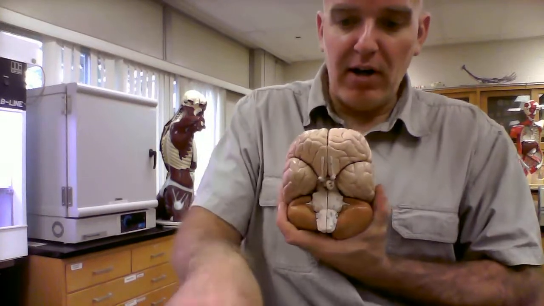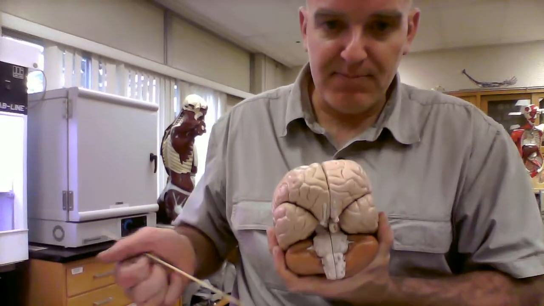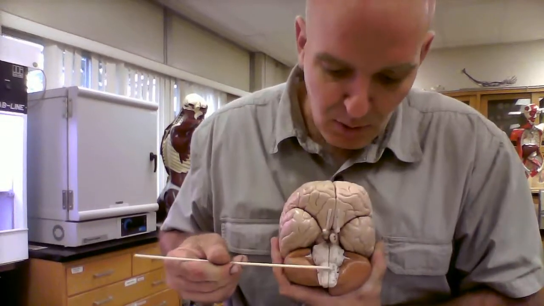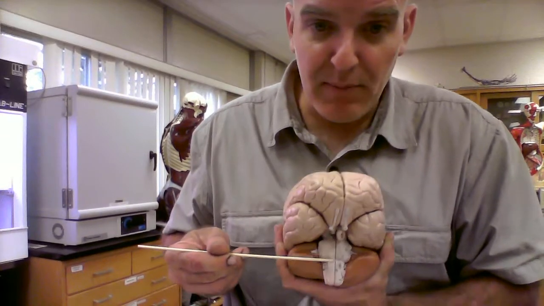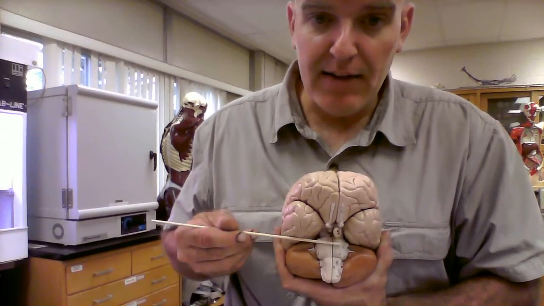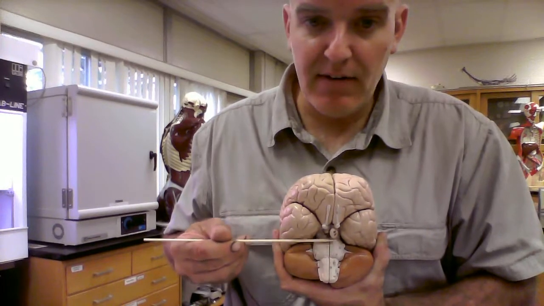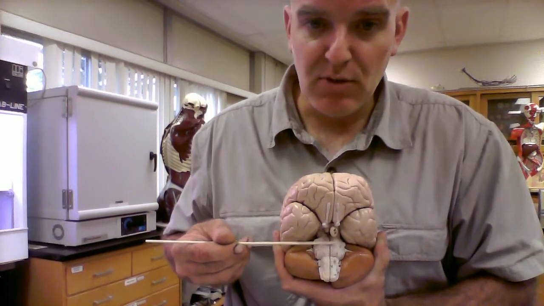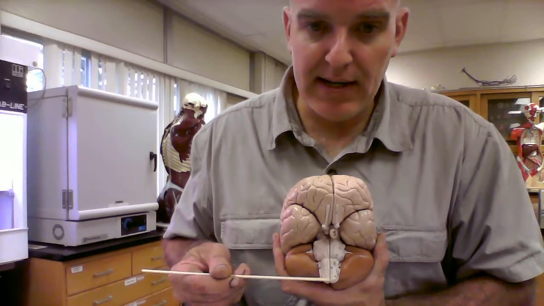So before I take this apart, let me orient you with the whole brain in place. The brainstem is composed of the medulla oblongata from here to here, and then the pons, this dilated area from here to here. That's the pons. So pons, medulla oblongata.